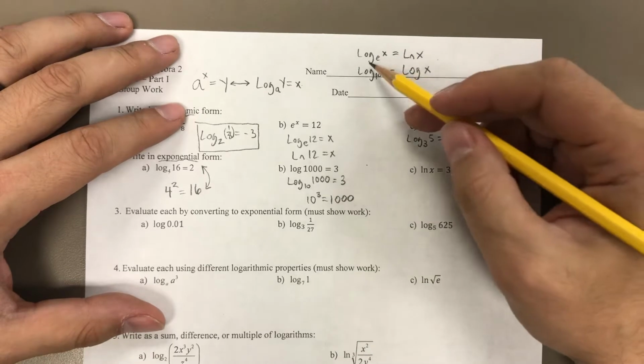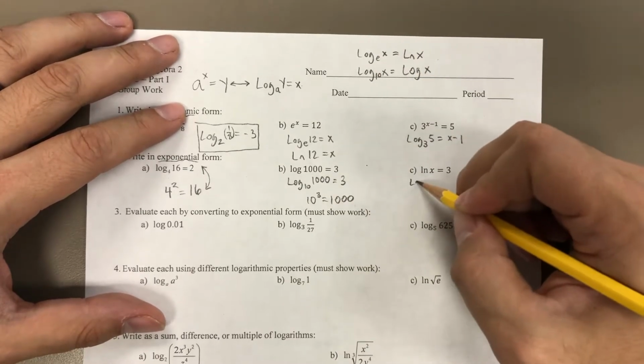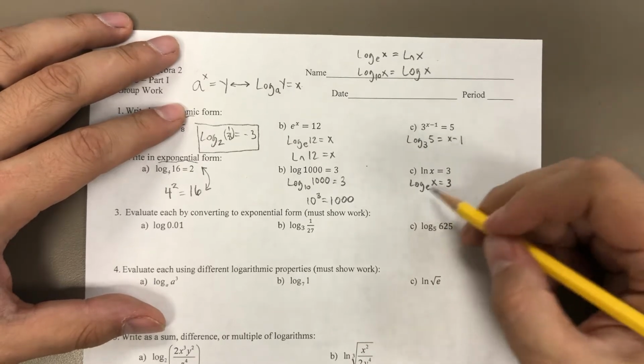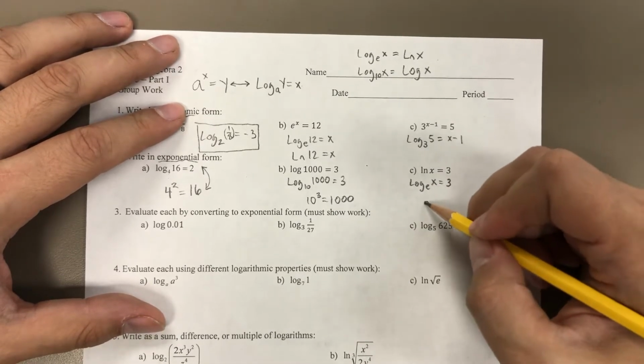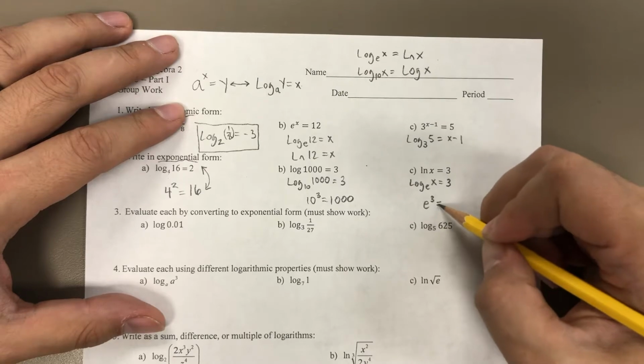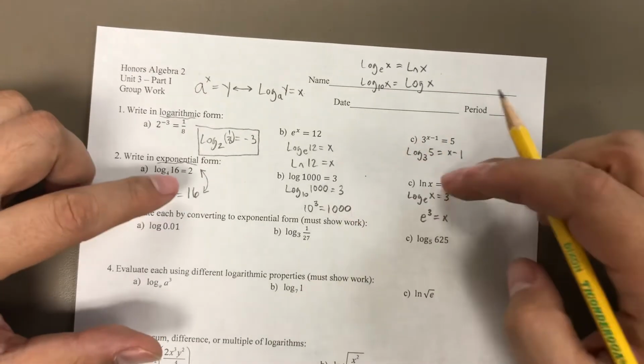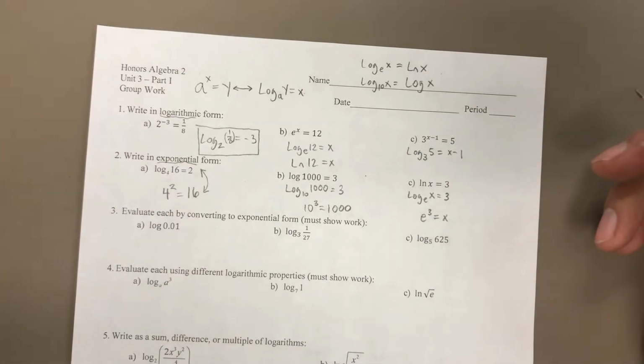Natural log is really log with a base of e. So I'm going to rewrite this as log base e of x equals 3. And then convert this to an exponent. So it's e to the power of 3 is equal to x. And now these are all converted from log to exponent, and I'm done with number 2.